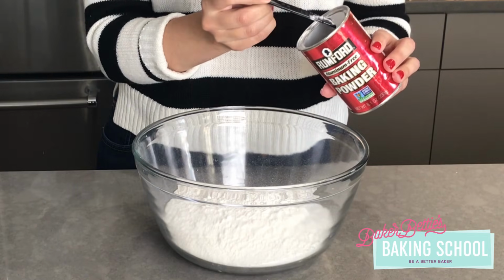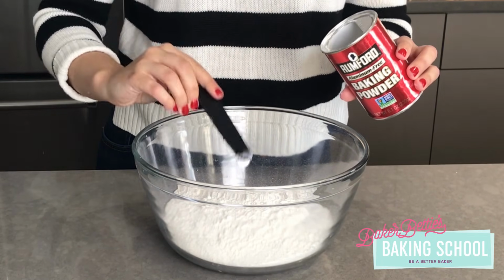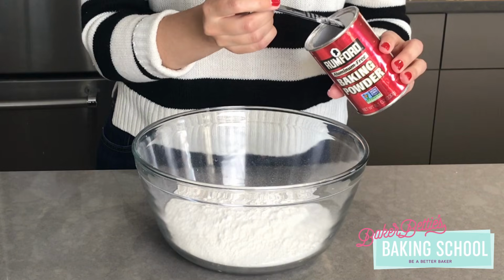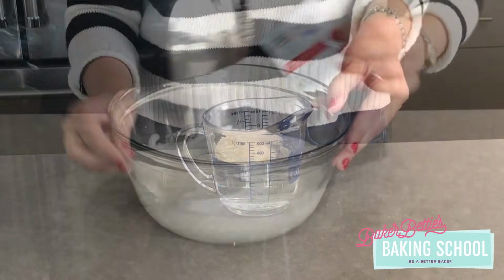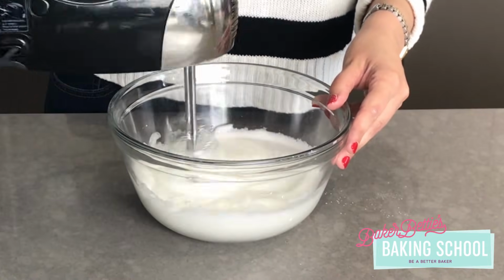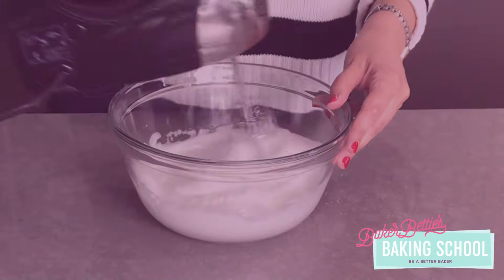In baking, the word leaven refers to the process of a baked good rising. Leaveners include baking powder, baking soda, and yeast. Forced leavening can also occur by whipping air into ingredients.